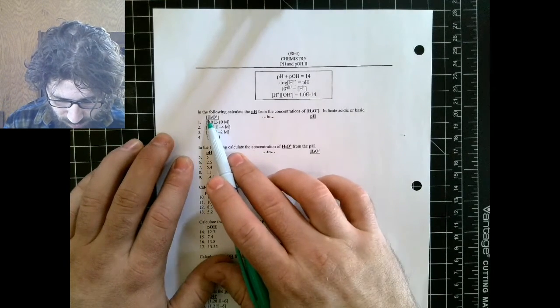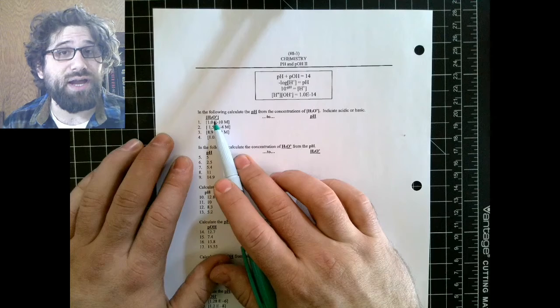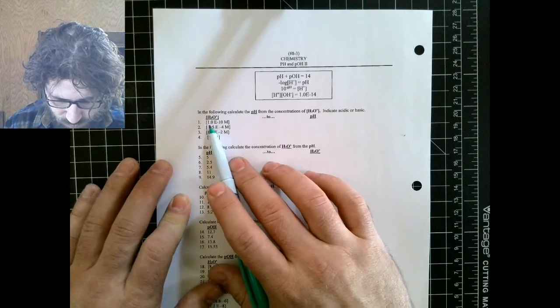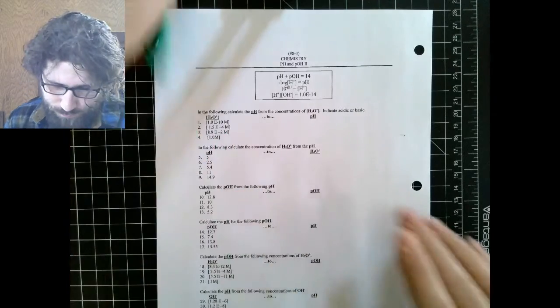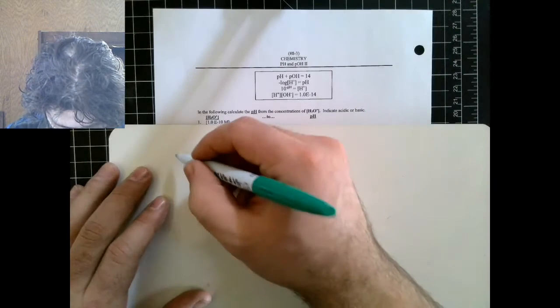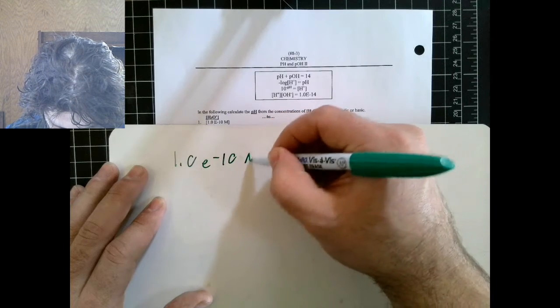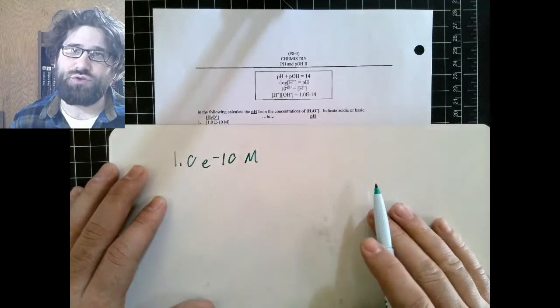So right here, I have H3O+, that's my hydronium, so that means acid. I've got a concentration of 1 e to the negative 10th. So if I bring this in, let me write that down, that's 1.0 e to the negative 10th molarity. So that's our concentration.